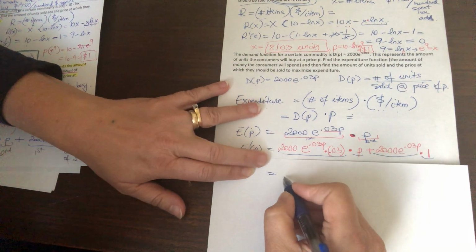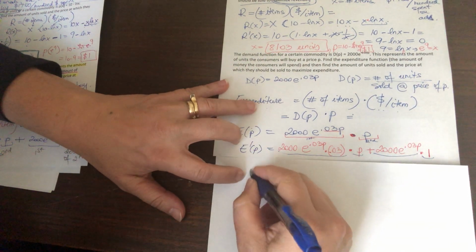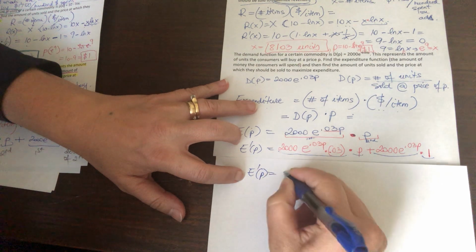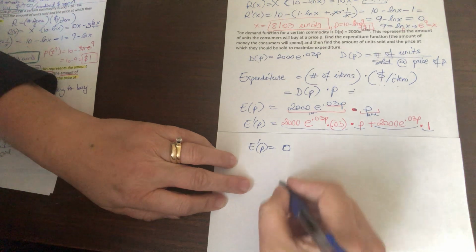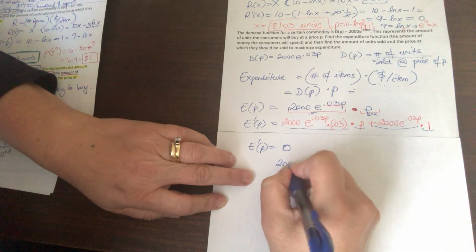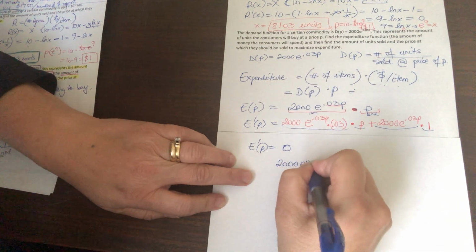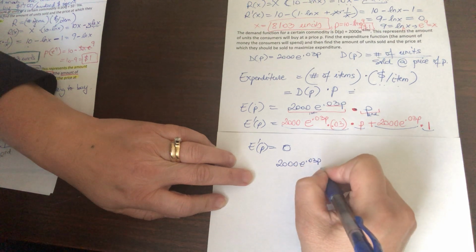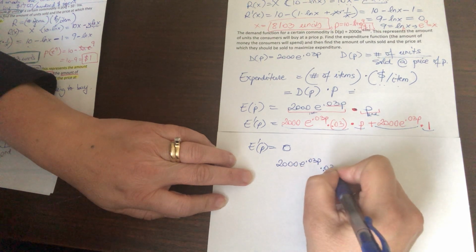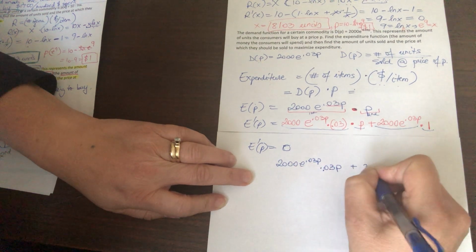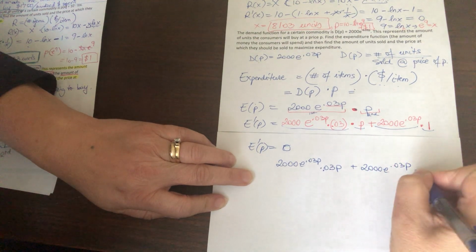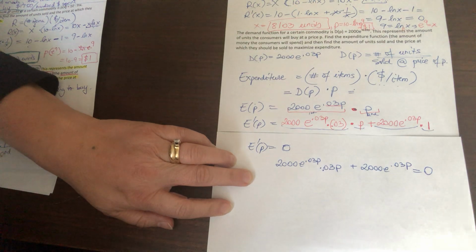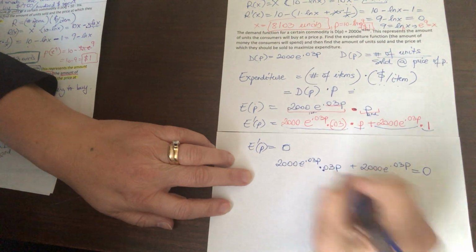Okay. So, what do I do with this derivative? We're going to have to set the derivative equal to 0, yes, and solve. Okay. So I'm going to write this one more time. I have 2,000 e to the 0.03p, and I'm going to leave that point times 0.03 and a p, plus 2,000 e to the 0.03p. Okay, and we want to set this equal to 0. All right.